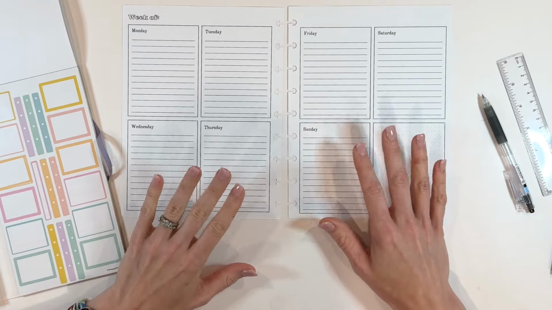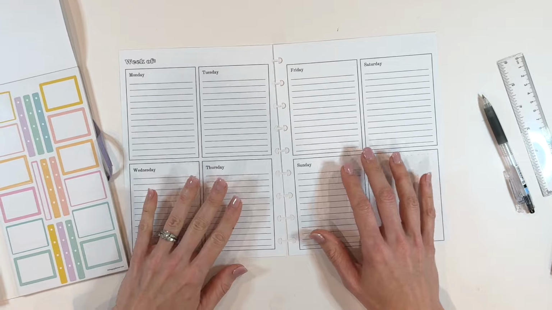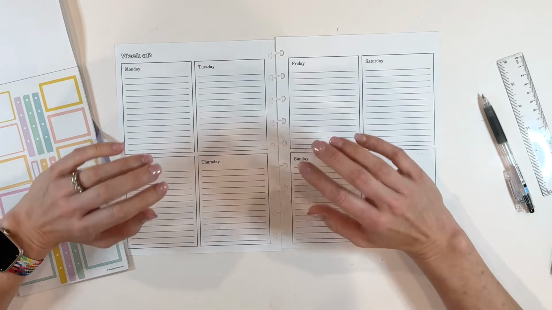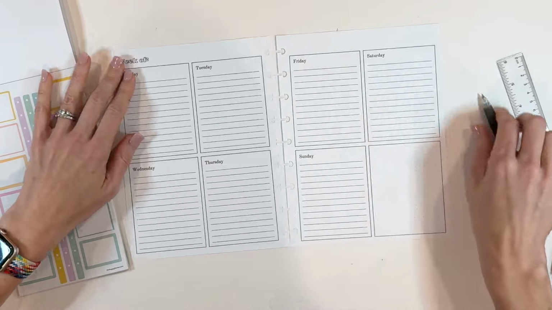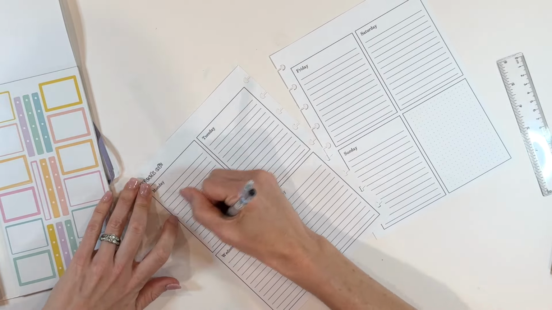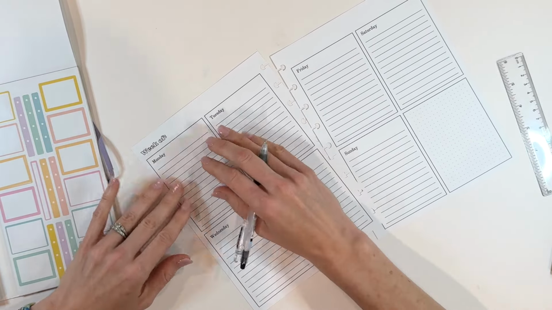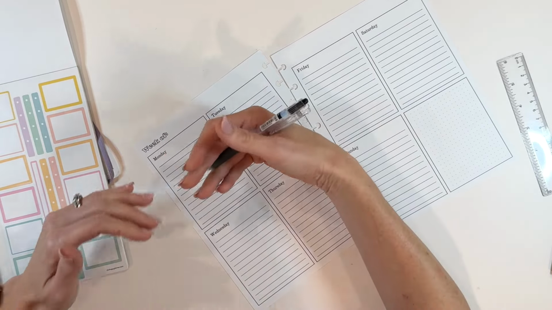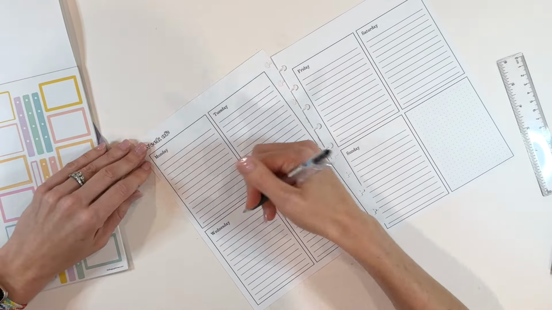All right, let's talk about ways that you can use this as a faith planner or prayer journaling. First of all, prayer journaling in this would be fantastic. You could just do a little bit of decoration and then write out your prayers for the day. This is probably enough space to either make a list of your prayers for the day or just do a quick prayer journaling letter, which would work out beautifully.